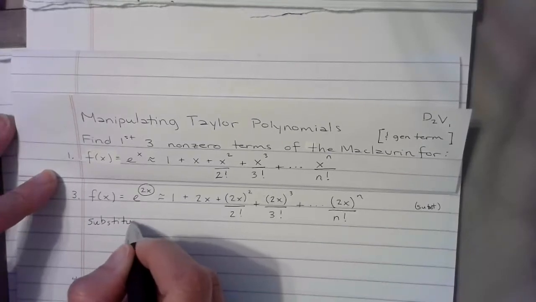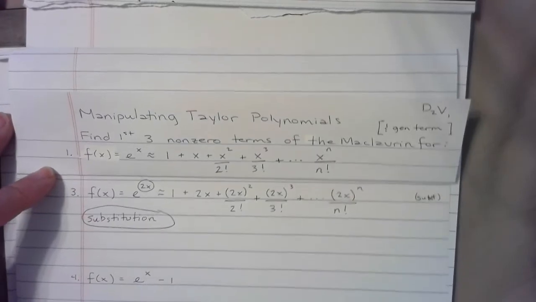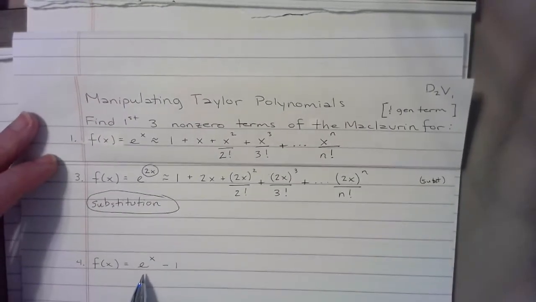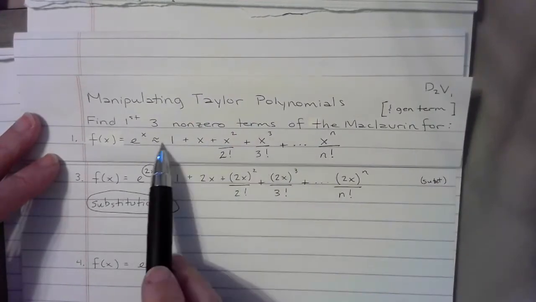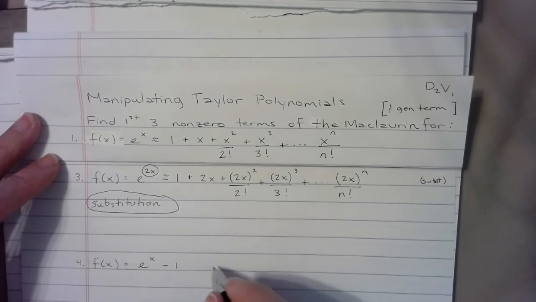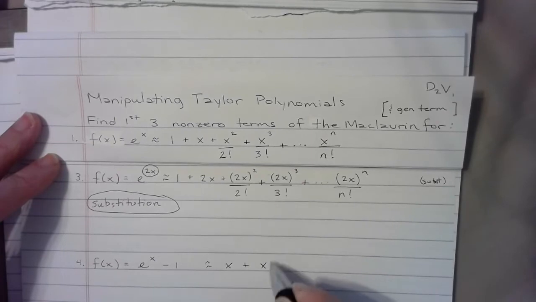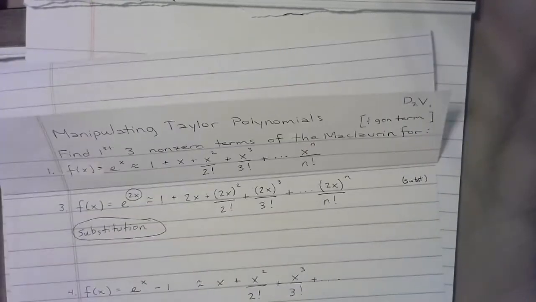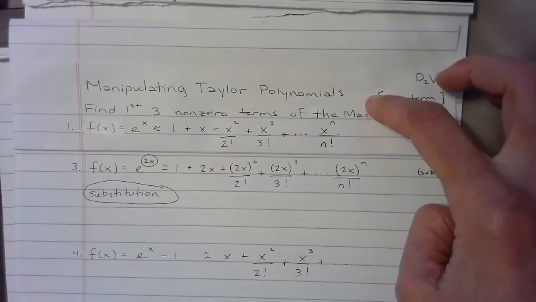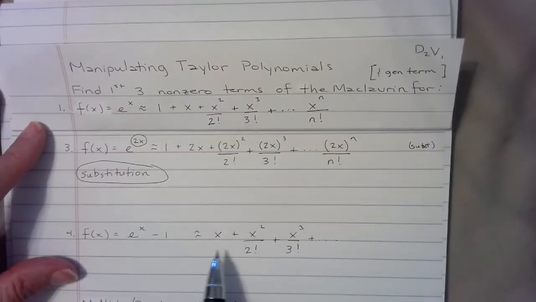So you can't always do these things, but you can do multiplications, divisions, substitutions. You can even do a problem like this, where it just says e to the x minus 1. If you look at your e to the x series, you can just subtract the 1, and it looks like this. Getting rid of the 1, x plus x squared over 2 factorial, and so on. Okay, my papers are getting all blown around here. So what was I saying? Okay, so we can generate these terms.